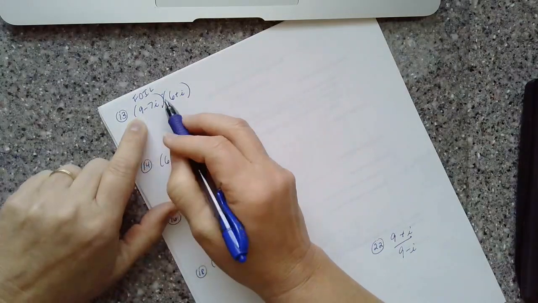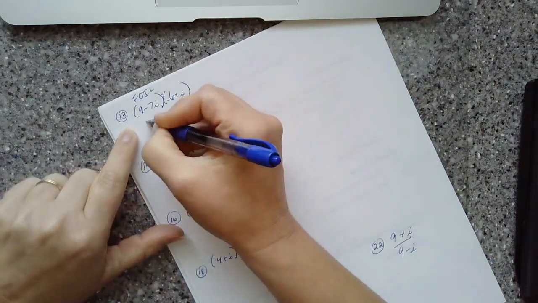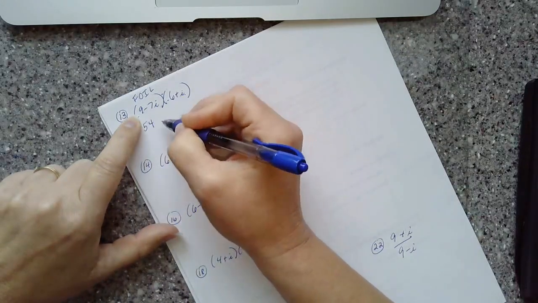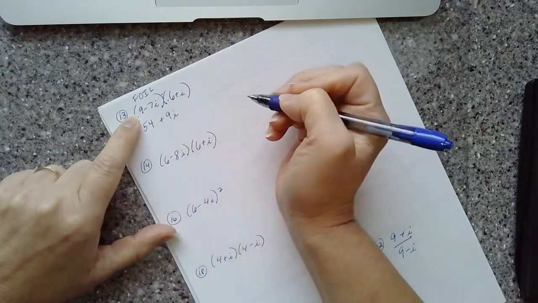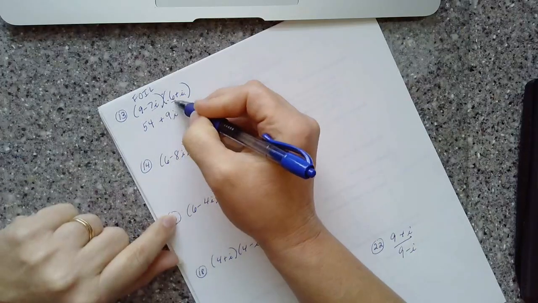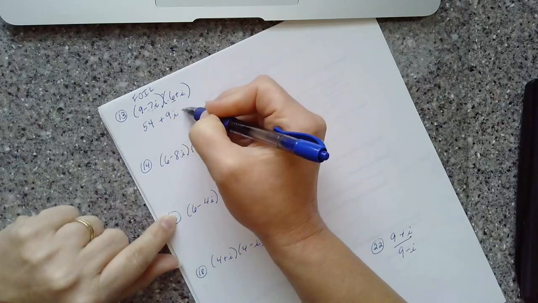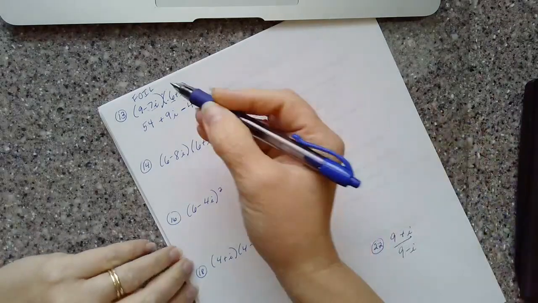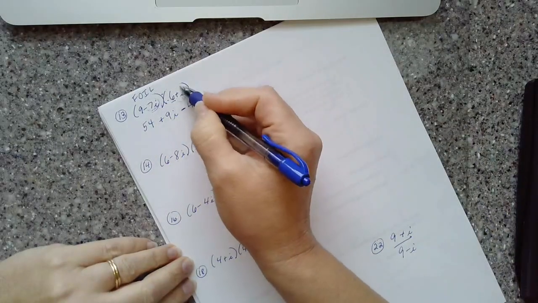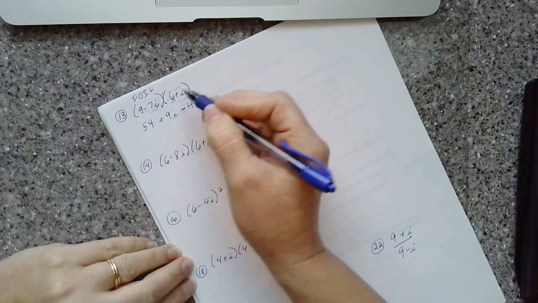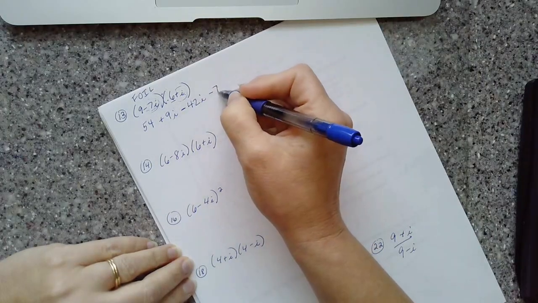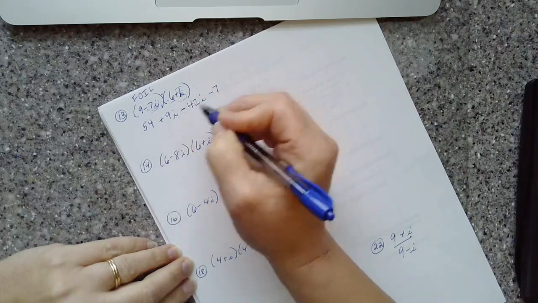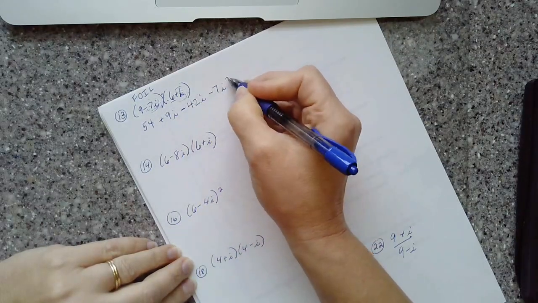We'll do the first times the first. 9 times 6 is 54. The outer times outer, a 9 times i, we'll just call that 9i. Inner times inner, negative times a positive, so we make that negative 42, and it also has an i on that. Okay, then last times last, a negative 7i and a positive i: you kind of multiply the number parts. Negative 7 times the 1 there, and then i times i makes i squared.